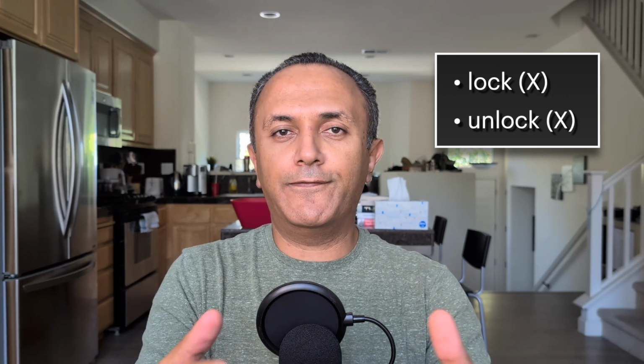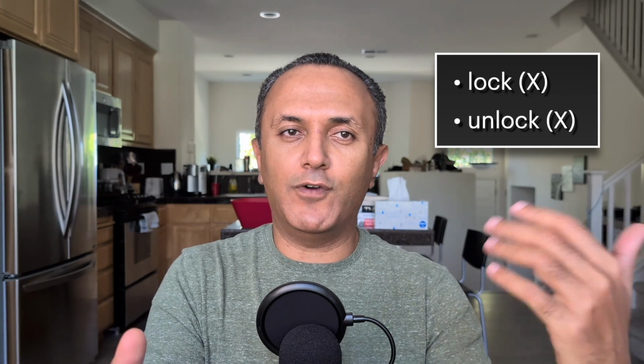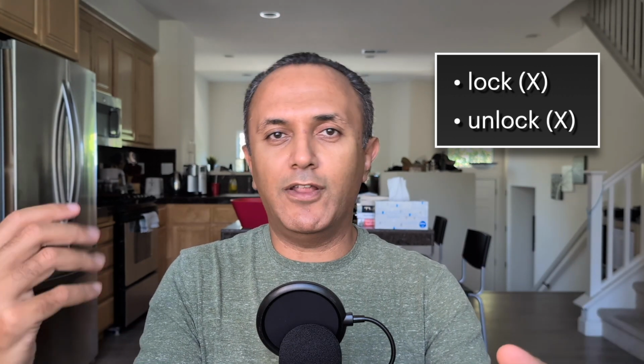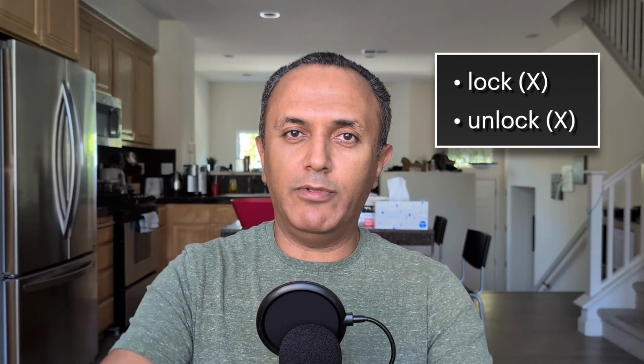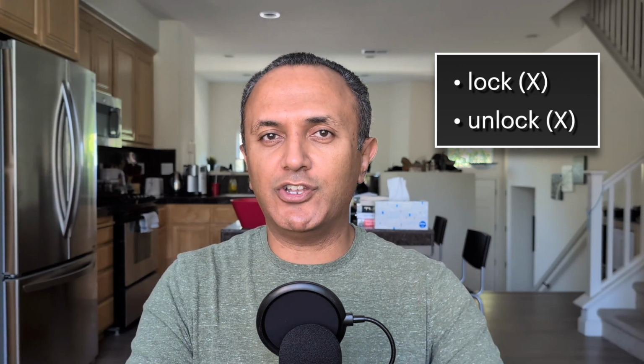If one transaction has already acquired the lock and another one wants to acquire a lock, then it will be blocked. It will have to wait until the first transaction releases the lock, and so on. So this is the broad idea of using locks to limit the interference, or to limit access to certain parts, whatever objects are being read or written by a transaction.